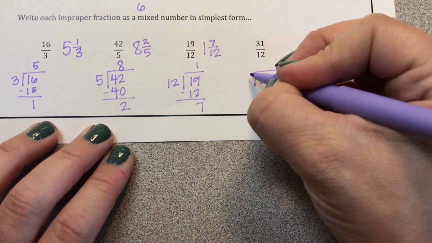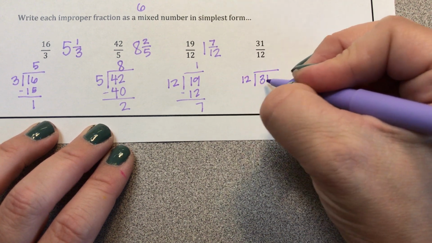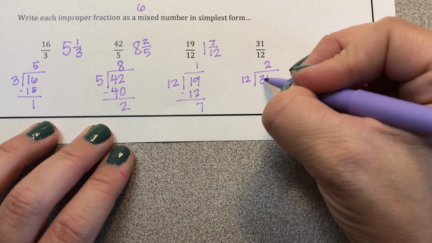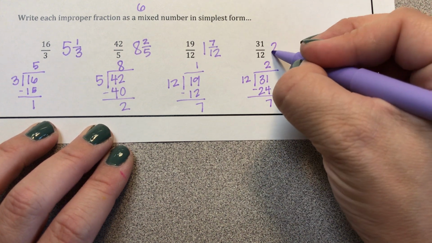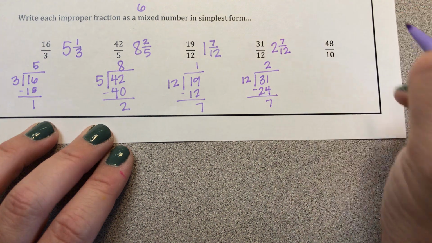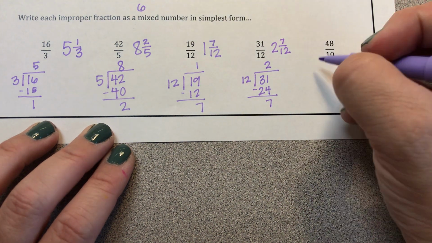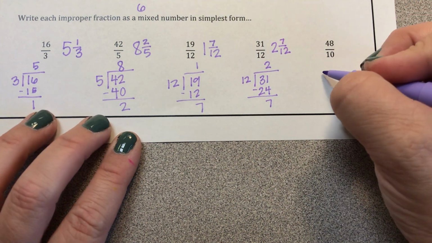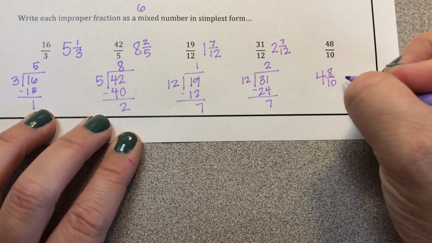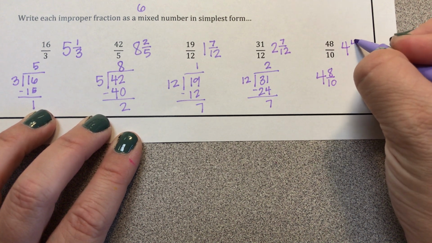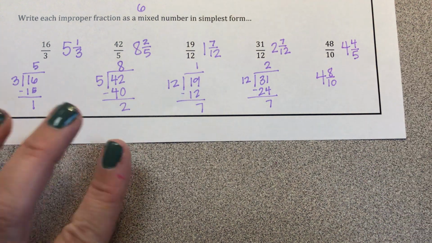Okay, on the second to last one, 12 goes into 31 2 times. 2 times 12 is 24 and 7/12. And then this, 10 goes into 48 4 times. That's 40 with 8/10 left over. And that simplifies to 4 4/5.